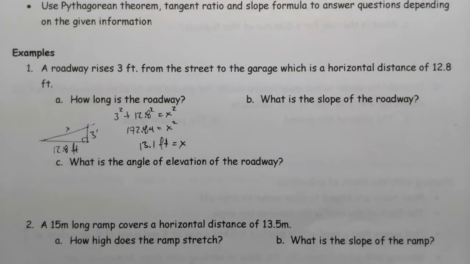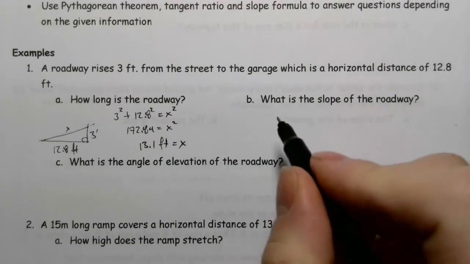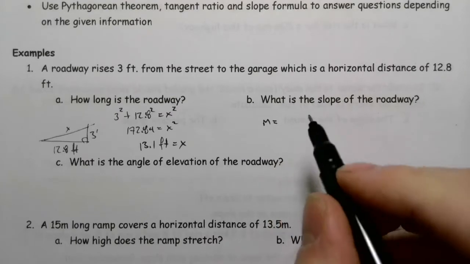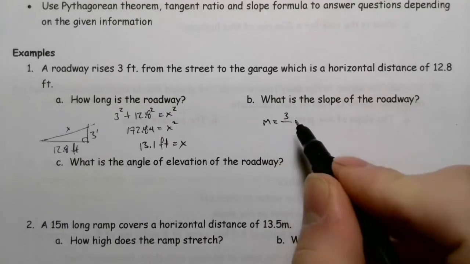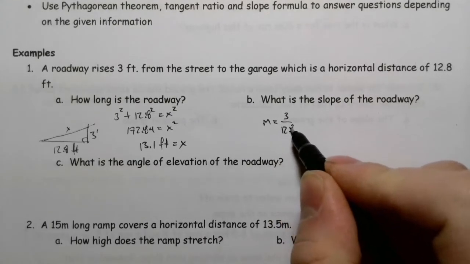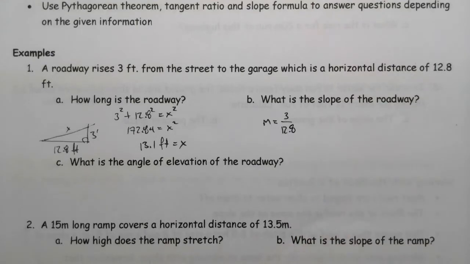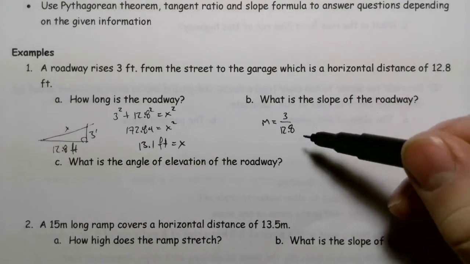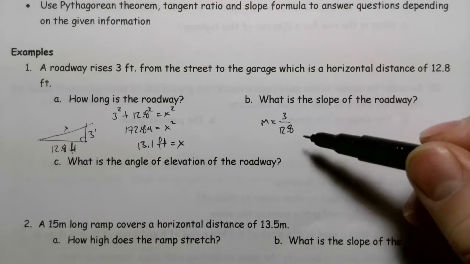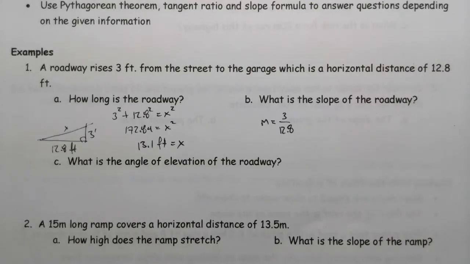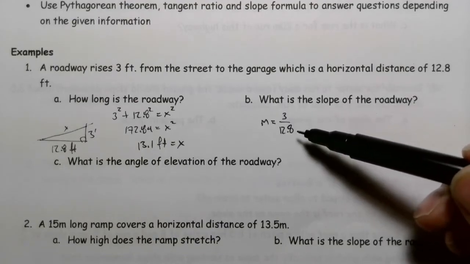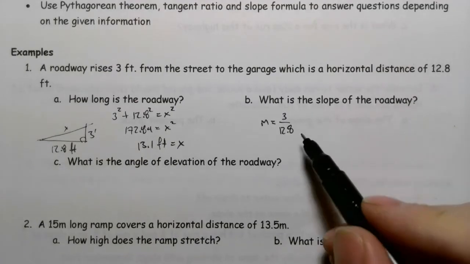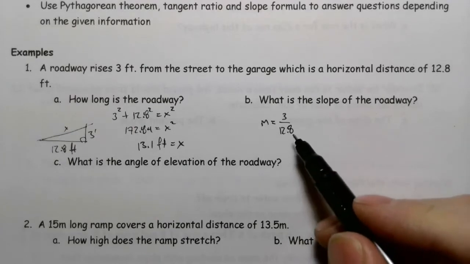Now, let's go over here. What's the slope of the roadway? Well, slope is rise over run, so that's 3 feet over 12.8 feet. Just like we were talking about earlier in this chapter, this is a ratio. I need the units to be the same in order for that to really communicate something important. But they are the same: 3 feet, 12.8 feet, that's good. That really doesn't help me out, though.